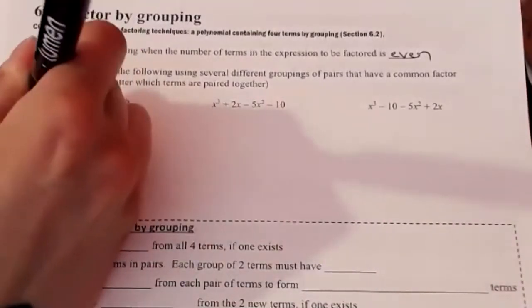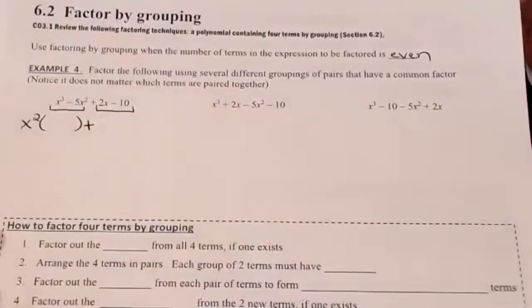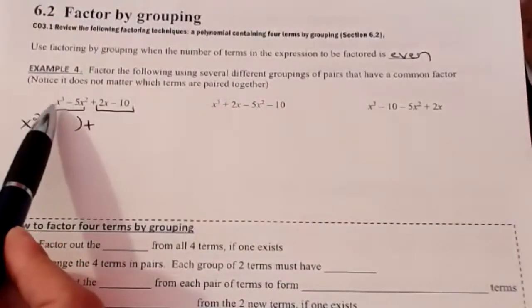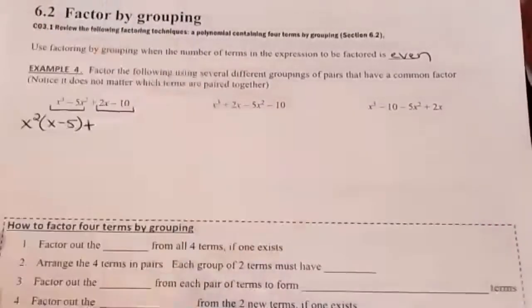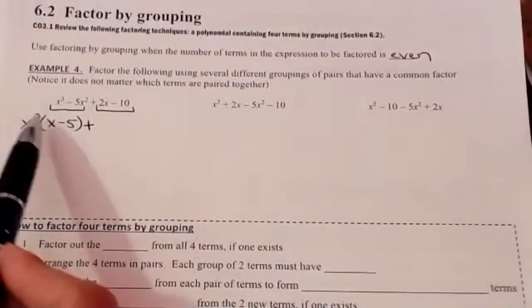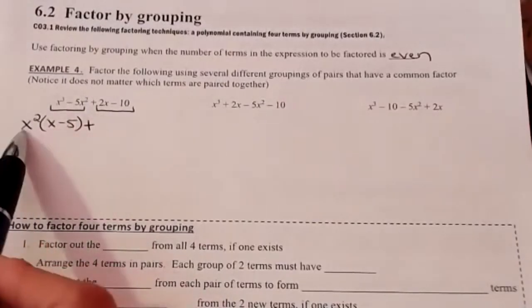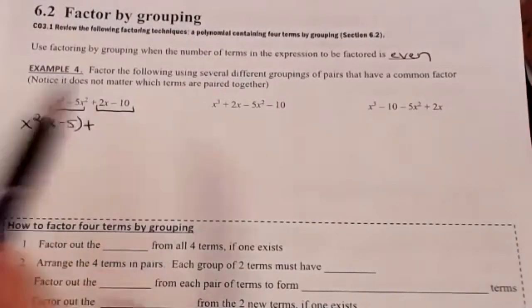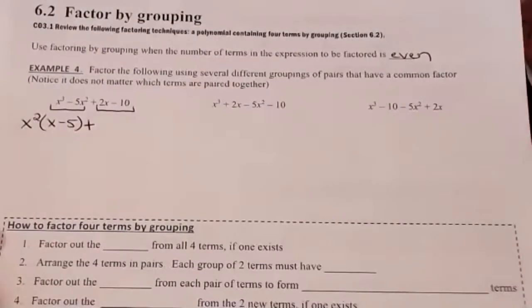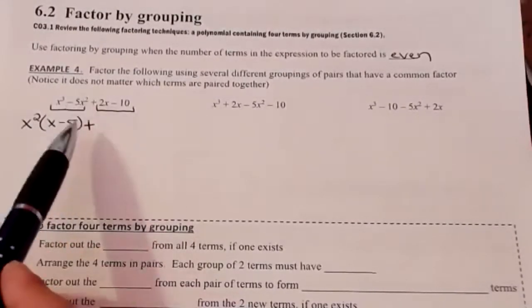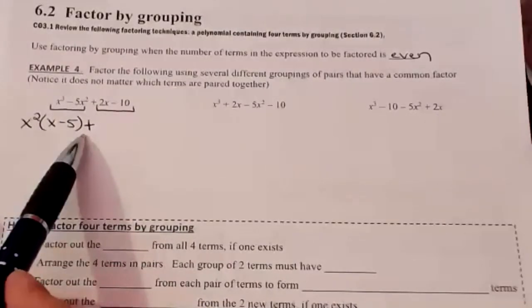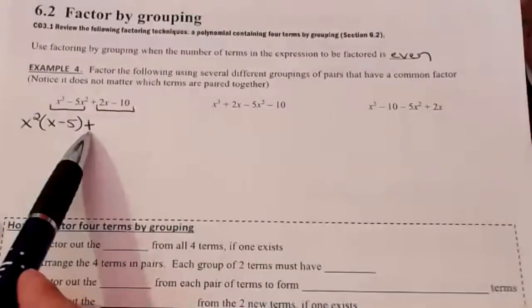If I take the x to the 2nd power out of that group, I'm left with x minus 5. Let's double check. X to the 2nd times x is x cubed. X to the 2nd times negative 5 is negative 5x squared. Always that sign, plus or minus, whatever it is, always falls right down. So make sure you always bring that sign down.